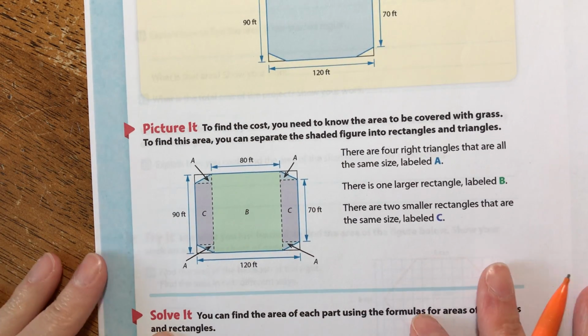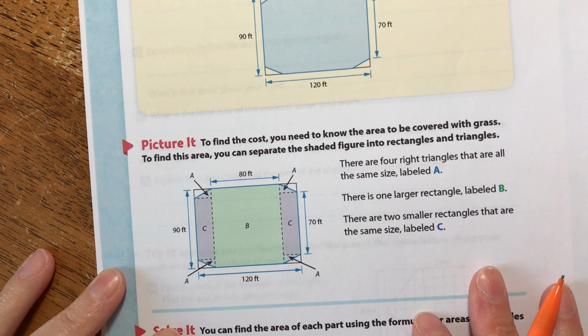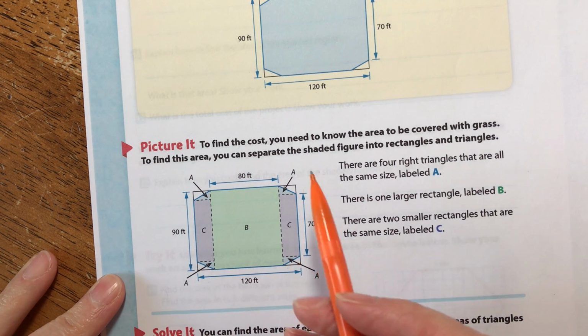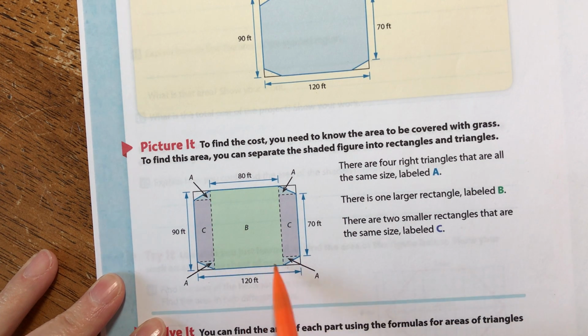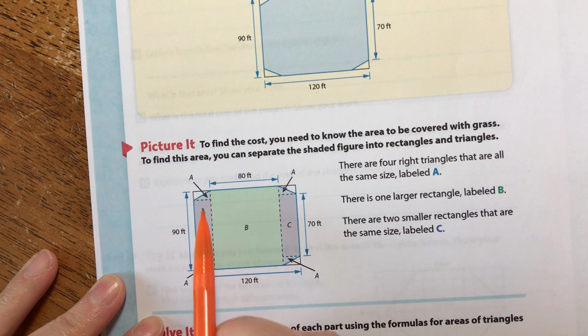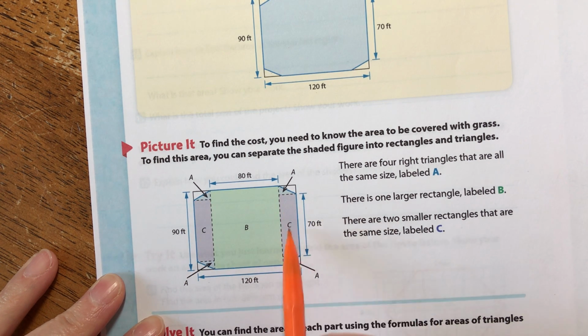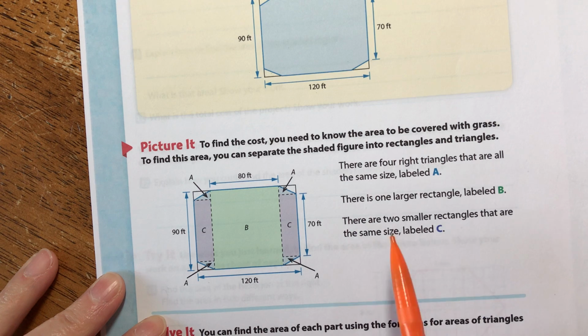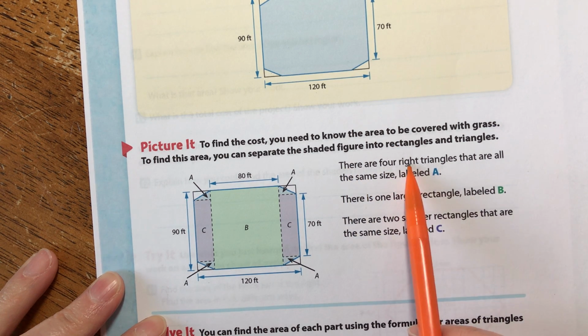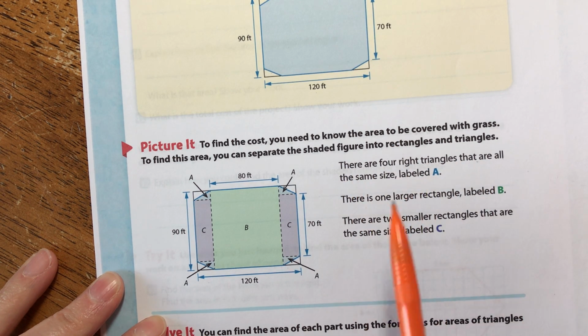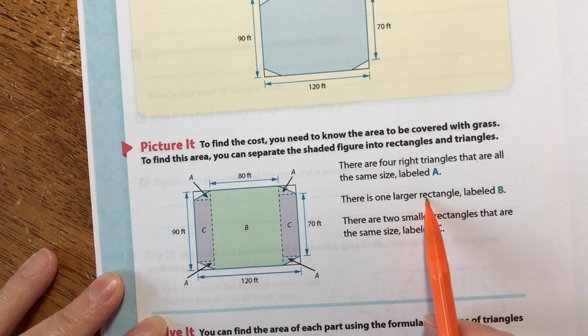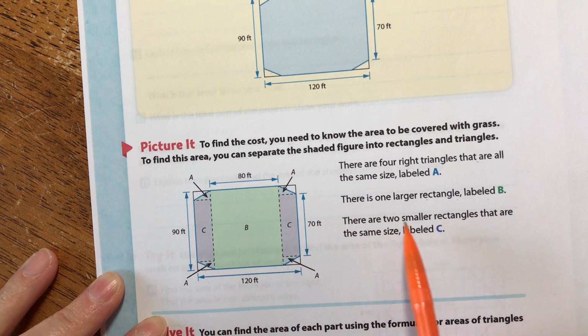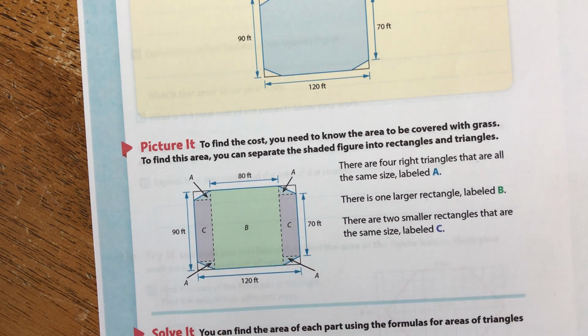All right, look at the picture. Now, they made a lot of pieces. They cut the big giant rectangle out of the middle, and then they cut off these right triangles. So there are four right triangles that are all the same size, labeled A, A, A, A. There is one large rectangle labeled B, and there are two smaller rectangles that are the same size, labeled C, here and here.